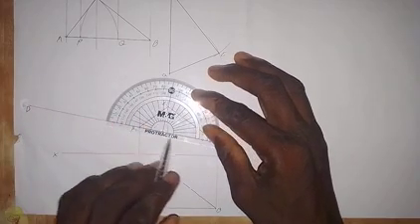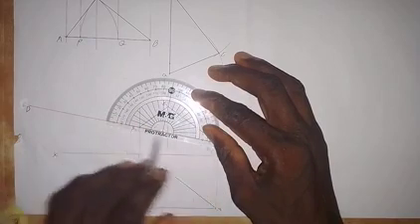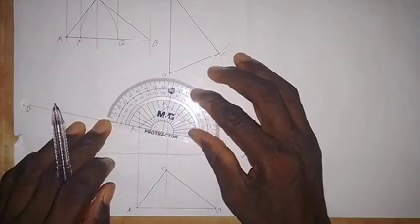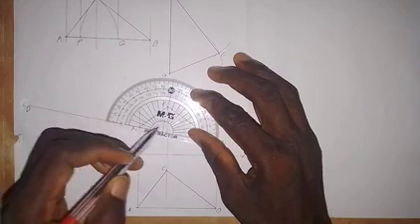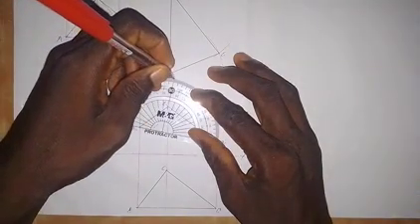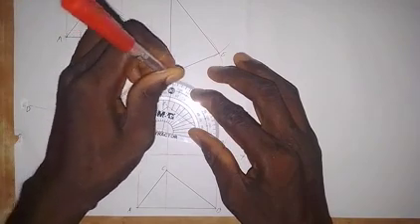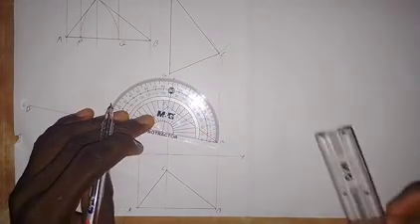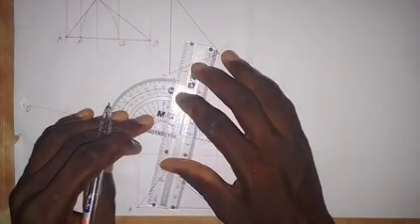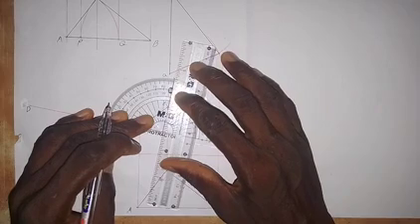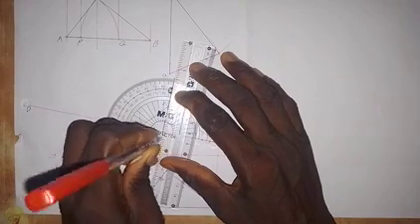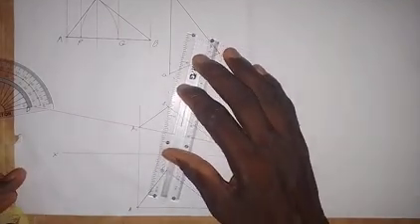The horizontal line on the protractor must be on the line DB1, and the line that goes to 90 is at point C1. I will put a dot here. I didn't put any point on this line, so I'll set my ruler on this vertical line that goes to 90, then put a dot here so that the line can be a perpendicular line.